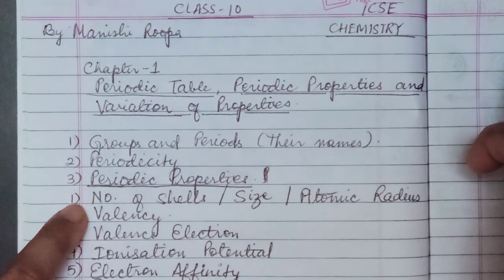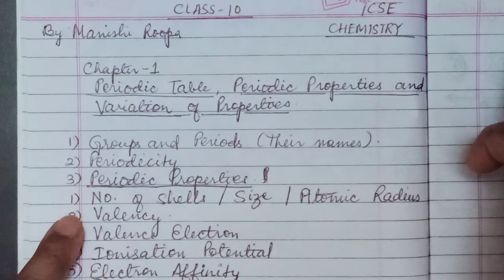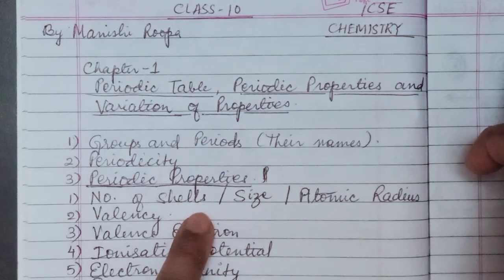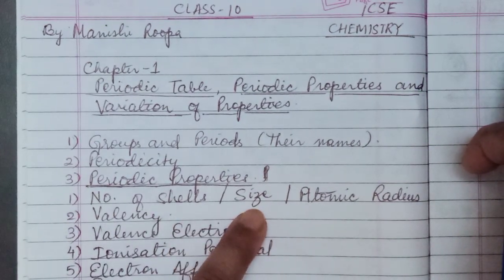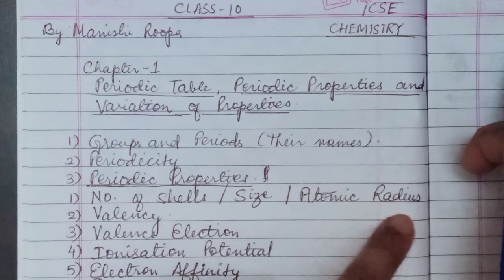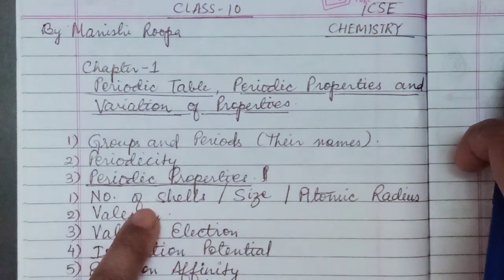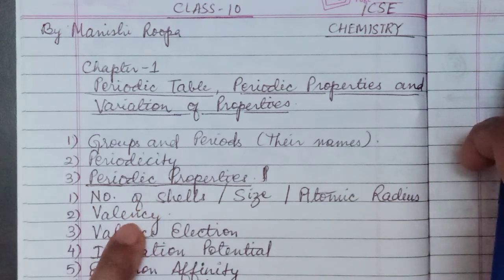Here some of the properties are given. Number of shells, size, that means atomic size, atomic radius. So these 3 are related with each other.